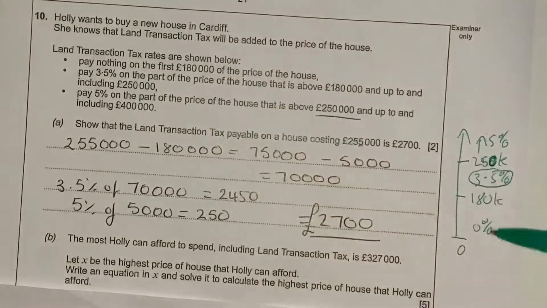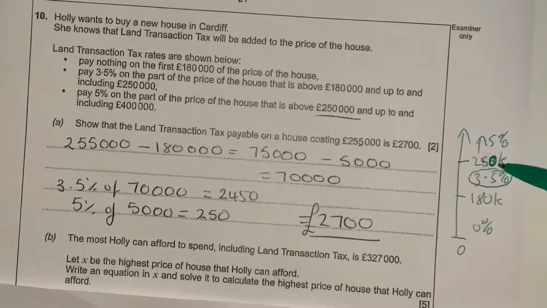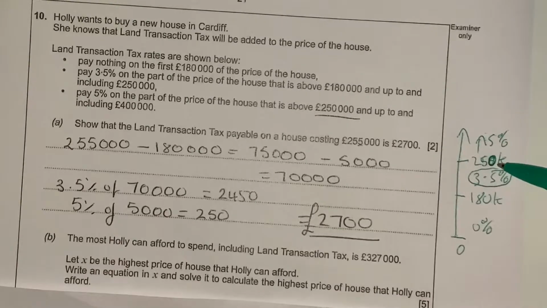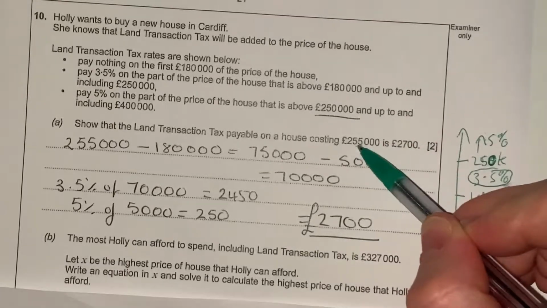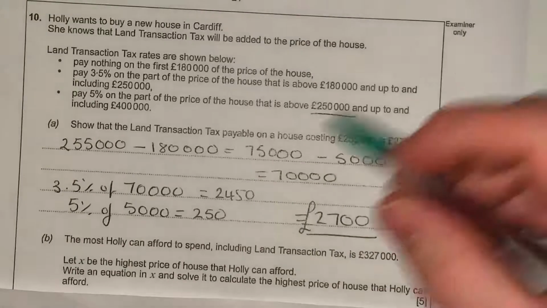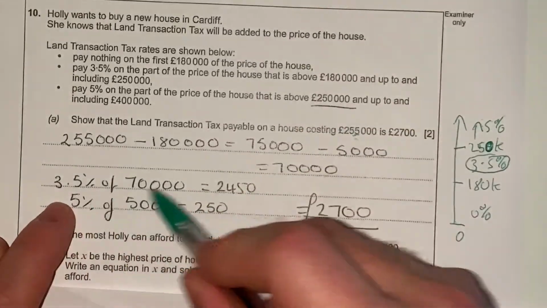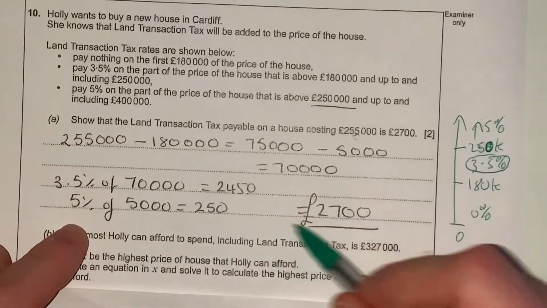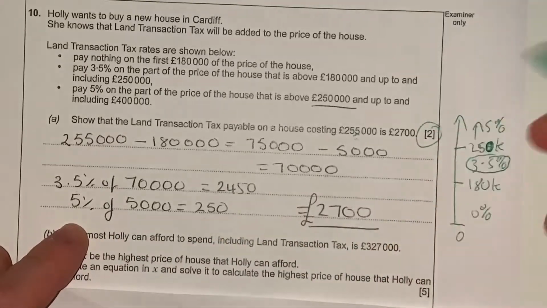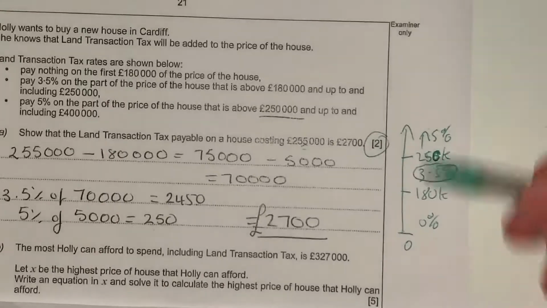So 180 you got for free, 70 grand you have to pay tax of 3.5%, and then what is over it, which is only the 5 grand because it was 255,000, you have to take off 5%. So 3.5% of 70 is that, 5% of 5 grand is that. Add the two together, 2,700. Okay, a little bit tricky, but maybe the picture helps.